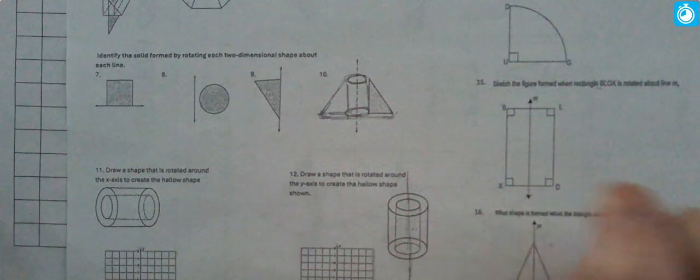If you need a real good example of one with a hole cut out in the center, you can see what it looks like down here with this cylinder. This is something that has been rotated around a line, similarly to number 10.